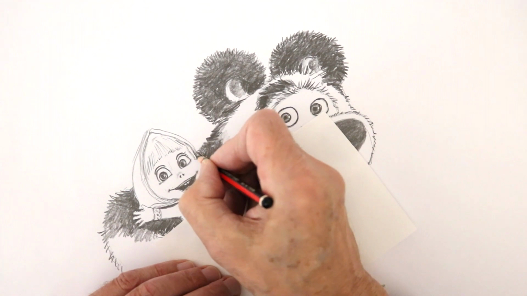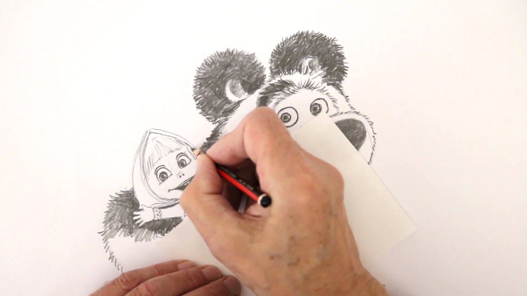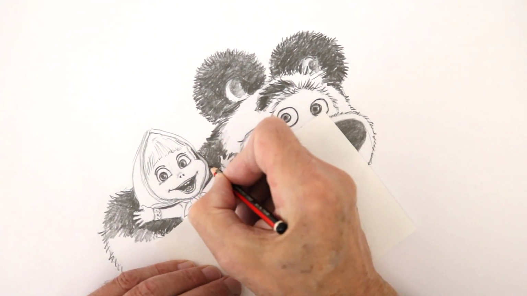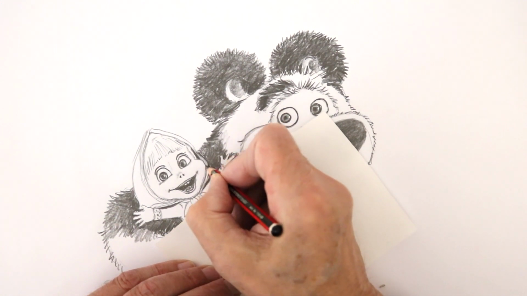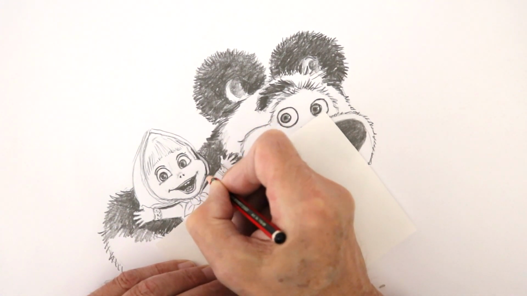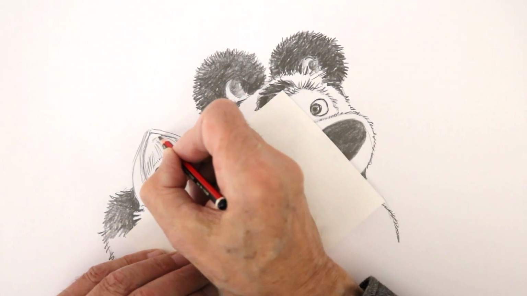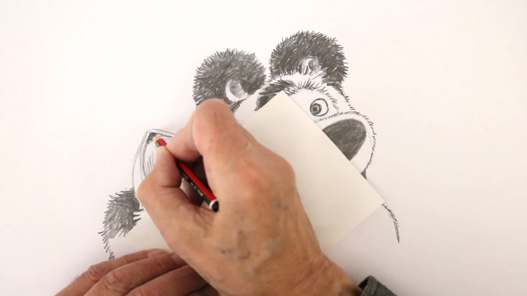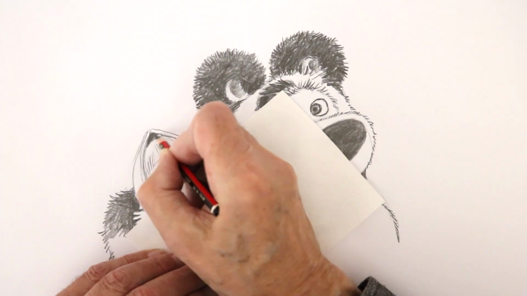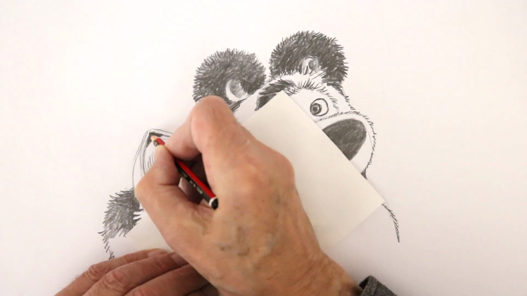And this side of a headscarf, which I forgot to put in initially, but it's back in there now. And then there's a nice dark area around the cheek coming in there. And also at the top of her head, this kind of triangular area at the top of her headscarf, that's very dark too.